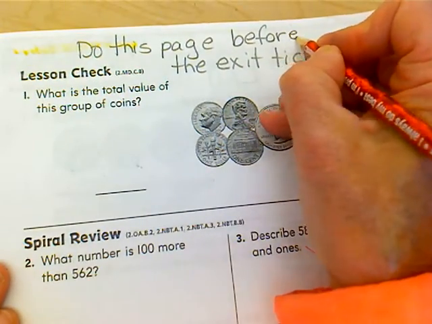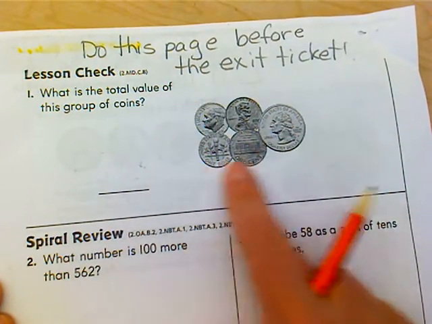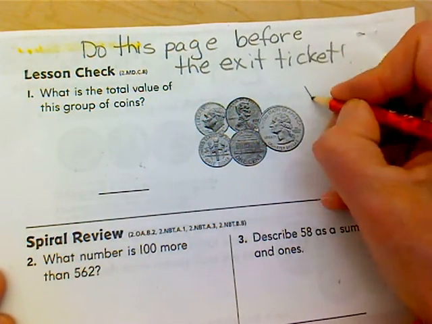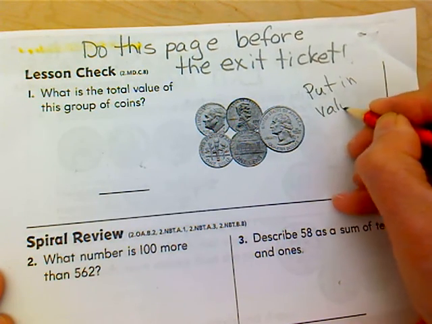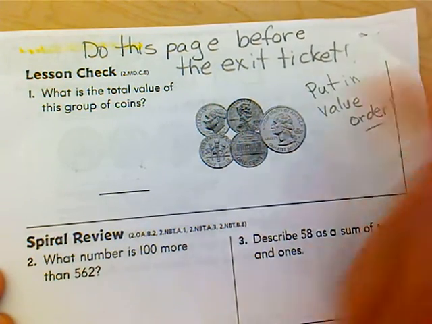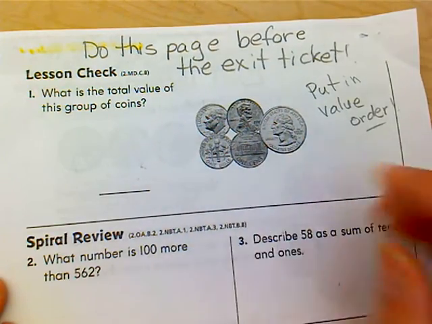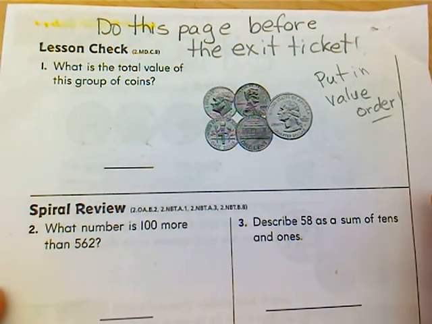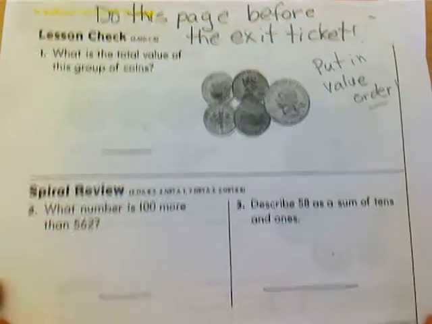Here we go. Do this page before the exit ticket. What is the total value of this group of coins? You need to put them in value order, and then I need to also have a total. So you're going to need to redo those coins in value order and then count them. And yeah, that should be pretty easy.